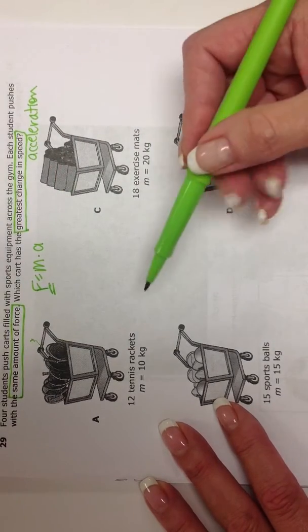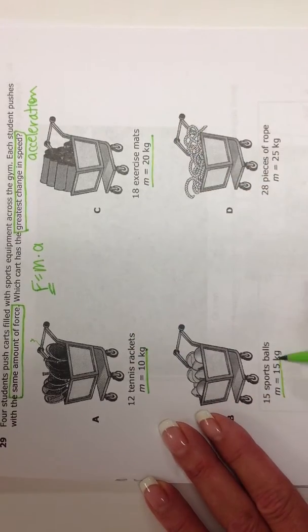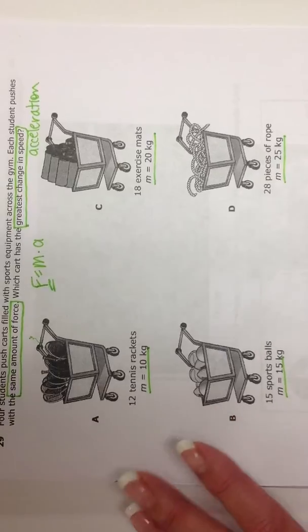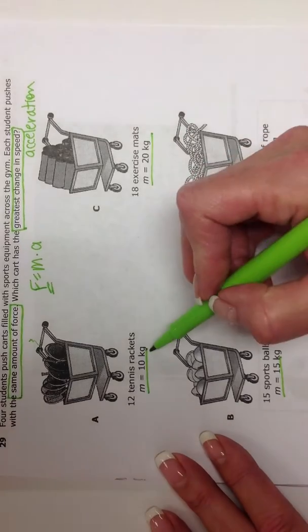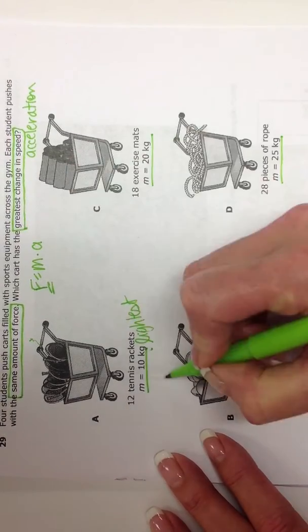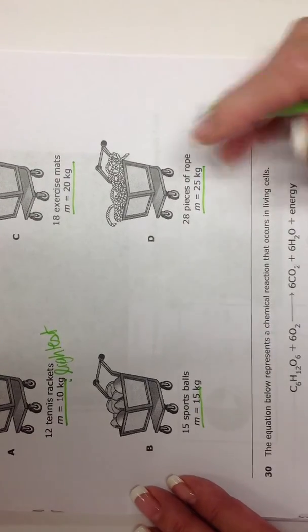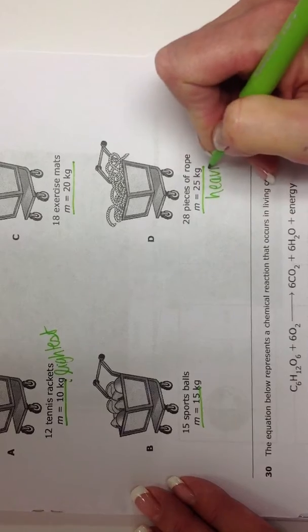So we have the masses given to us of each of these carts, and if you think about it, this is a race. Let's think about it this way. You and your buddies are in the gym. You all have these 4 carts. One of you has the very lightest, which would be the one with the least mass, right? It's the lightest, least weight. And the one with the most weight or most mass is going to be the heaviest.